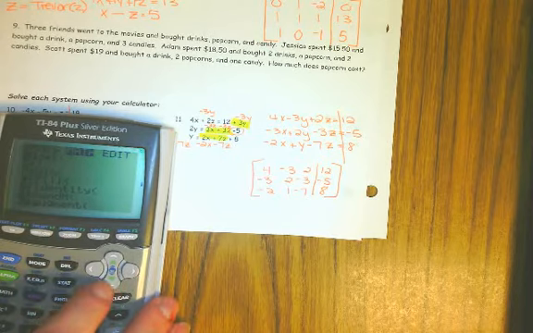Go to math. Enter. Oh, I made a common mistake here. Got to get out of it. Got to get out of it. So let me get out of there. All right, now go back to the matrix. Again, I'm going to do alpha apps to get to it. Go to the matrix and hit enter twice.